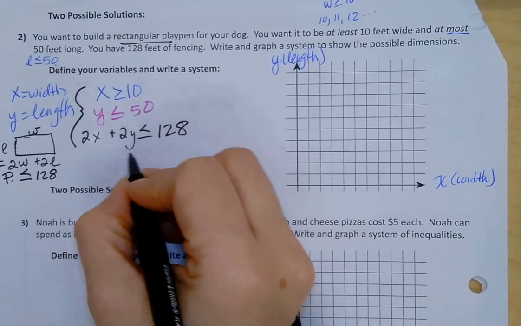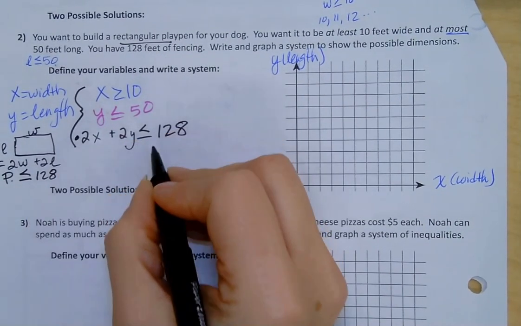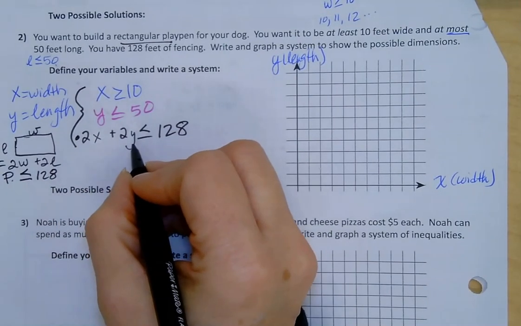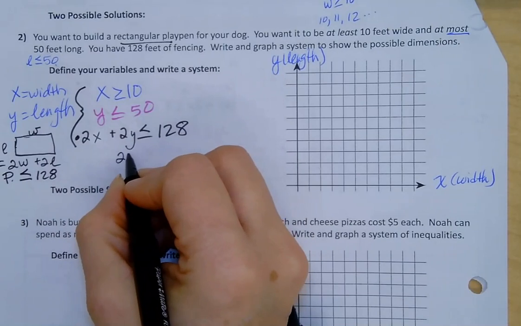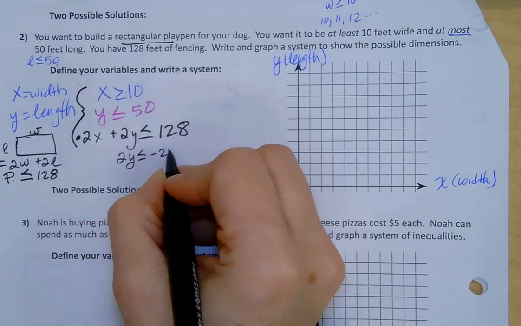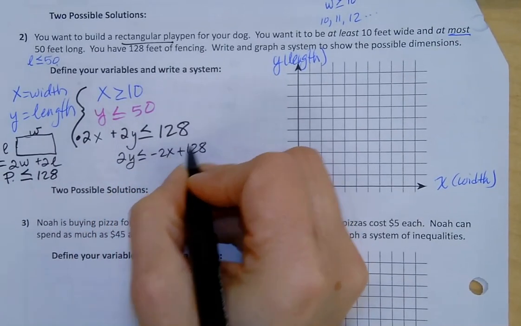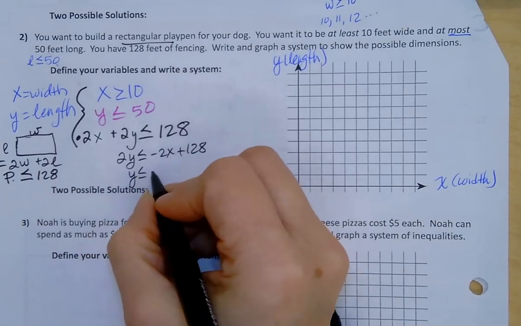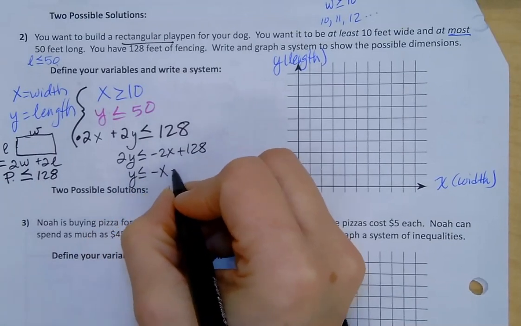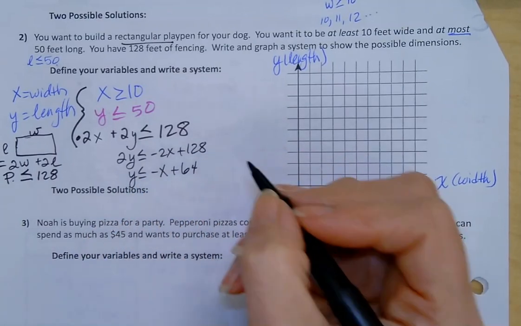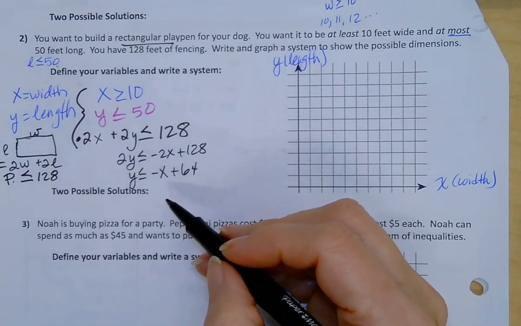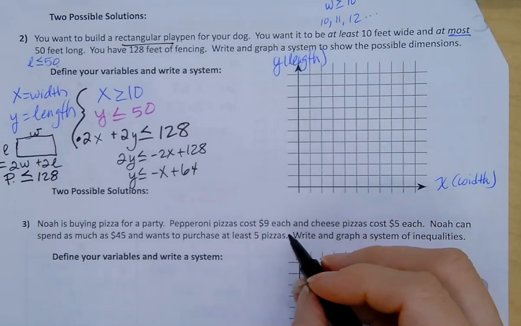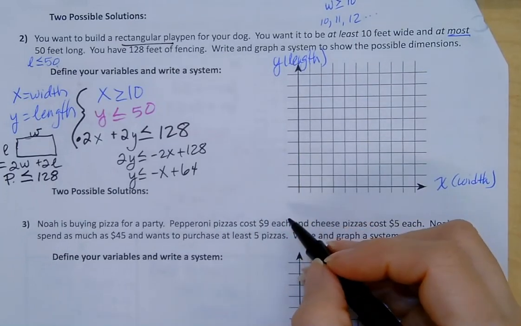I need to rearrange this inequality statement so that it looks like slope-intercept. So starting that out, it'll be 2y is less than or equal to negative 2x plus 128. So y is less than or equal to negative x plus 64. All right, so now I'm going to set up my scale over here.